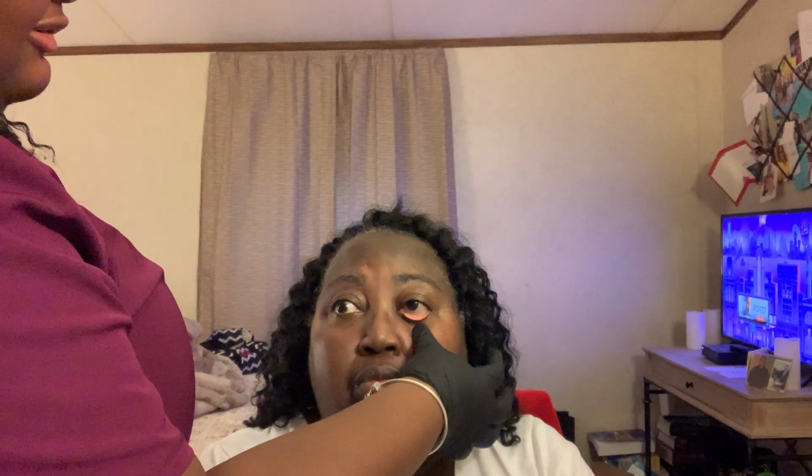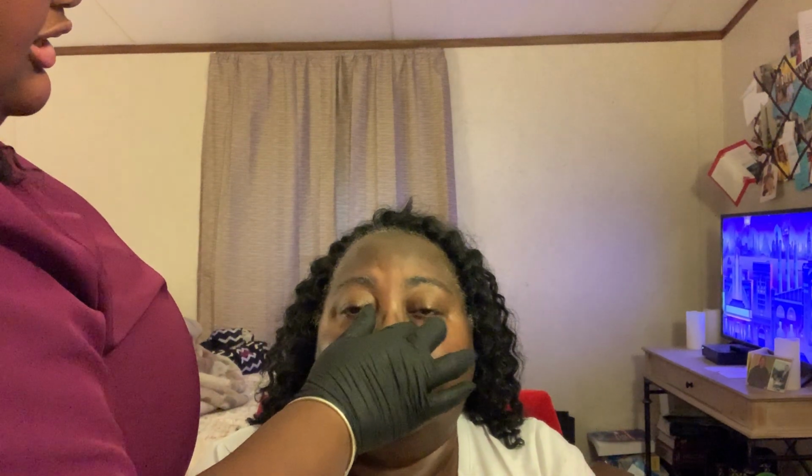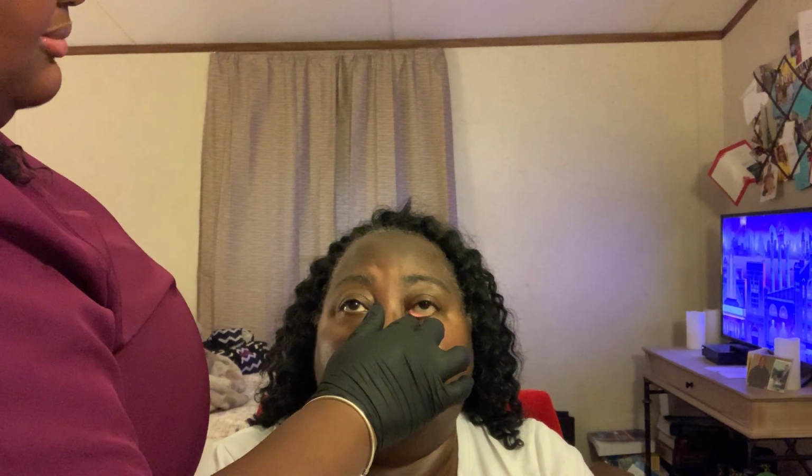Her sclera first is white. The conjunctiva is pink bilaterally. Her iris is brown and appropriate. Like I said, the sclera is white bilaterally. The conjunctiva is pink bilaterally. We're going to look at the ducts in her eyes, the lacrimal ducts, which are intact. The puncta are intact bilaterally.